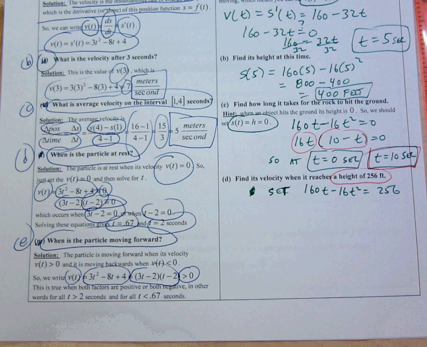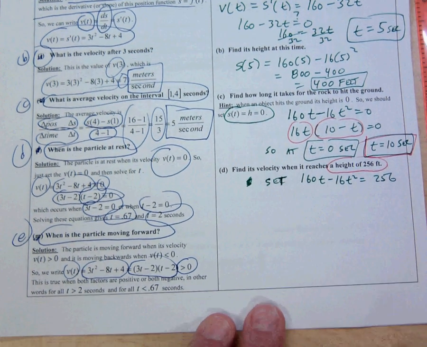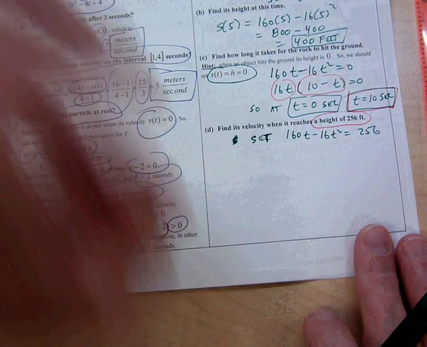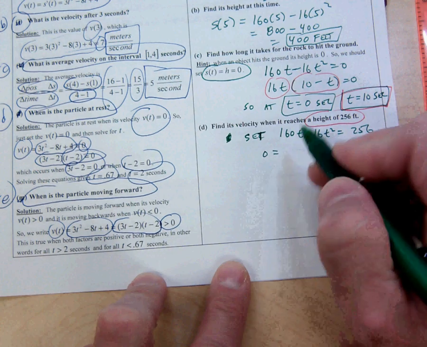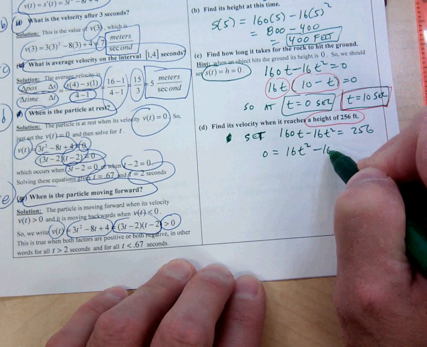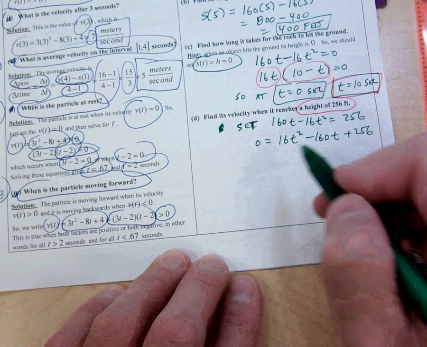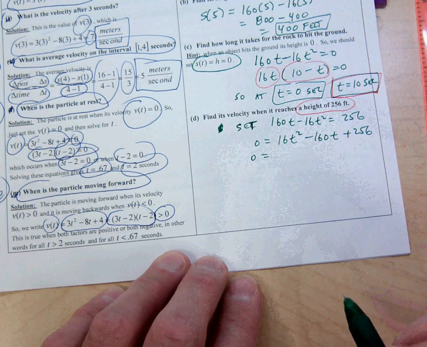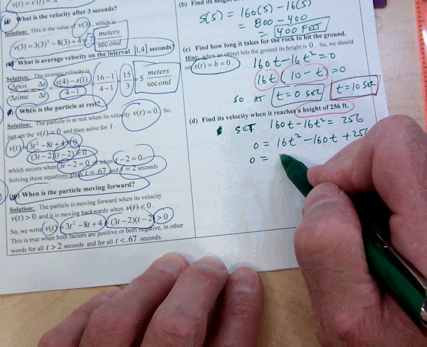Well, I'm going to move everything to one side equaling 0. And guys, I recommend you move it to the side where the t squared would be positive. So that means I'm going to move everything to the right side. And by the way, what can I pull out now? I can pull out a what? The 16 going to 256? Yes, good.